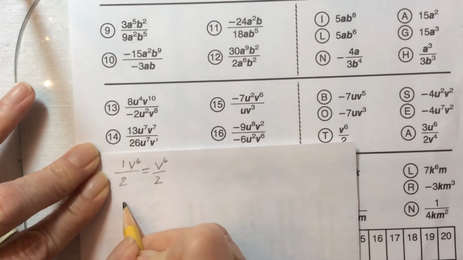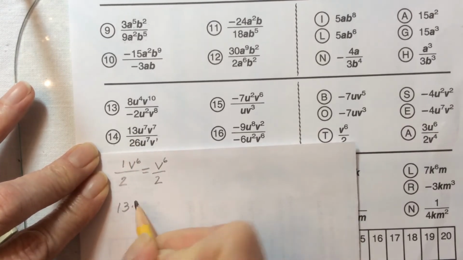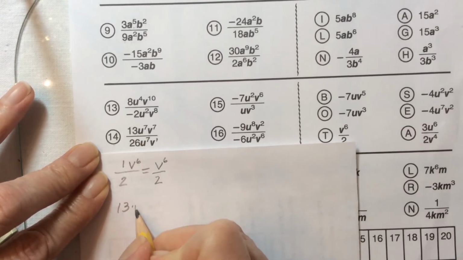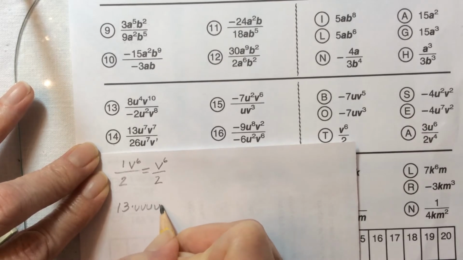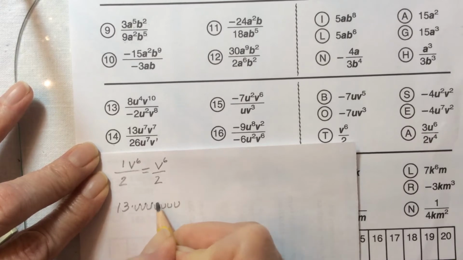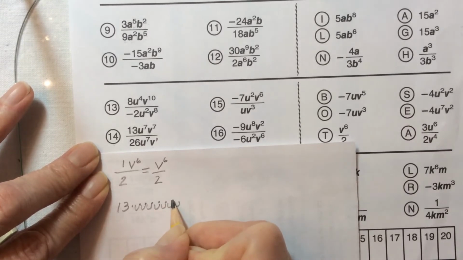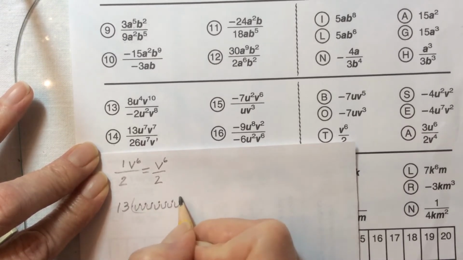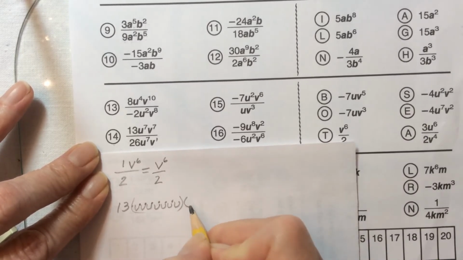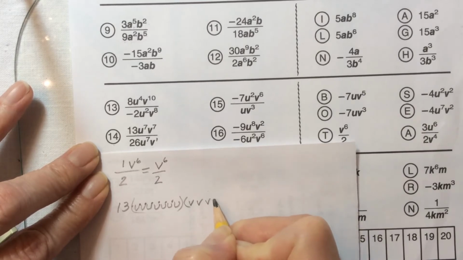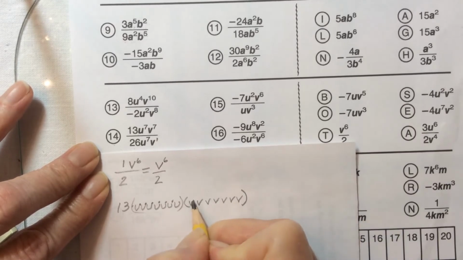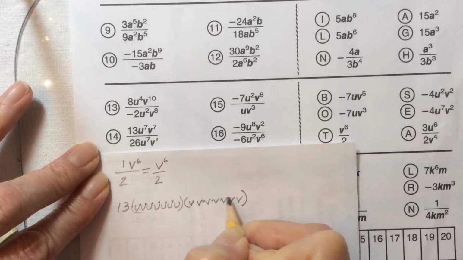So if we factor, we start out with the 13 times the 7 u's. So 1, 2, 3, 4, 5, 6, 7. And we're going to multiply all of those together, so I'll put in the dot for multiplication, and we'll put it in parentheses. And then we have the same thing for v. We've got 1, 2, 3, 4, 5, 6, 7 v's, and they're all multiplied together.